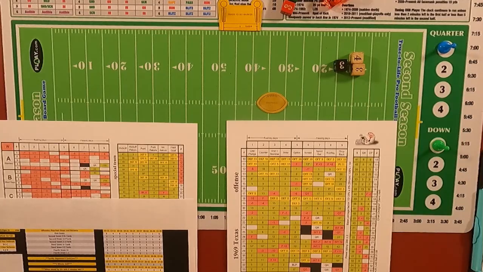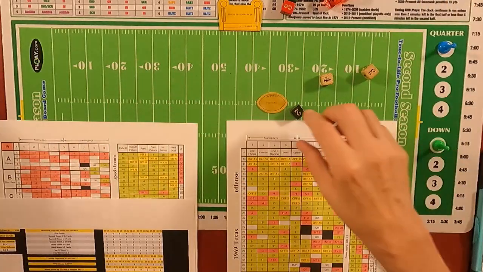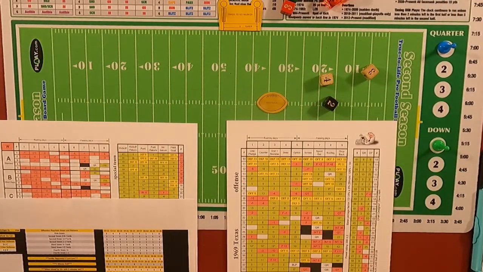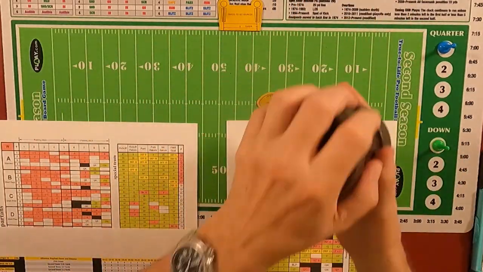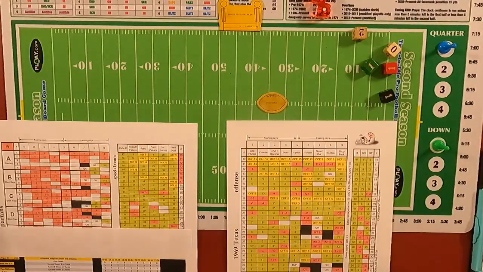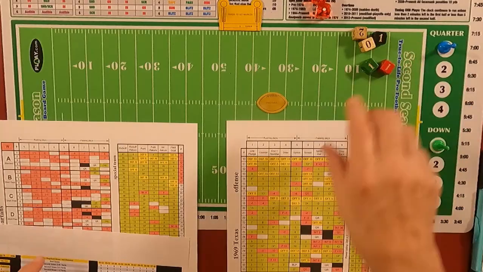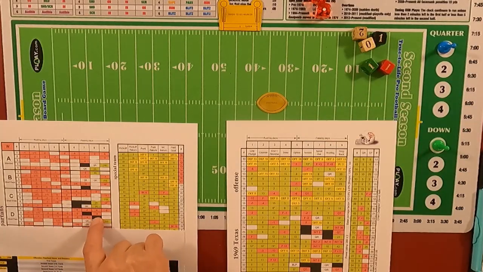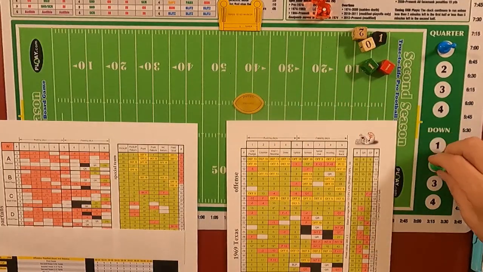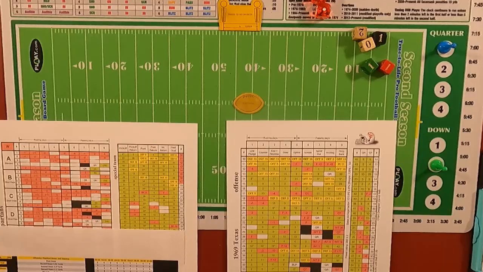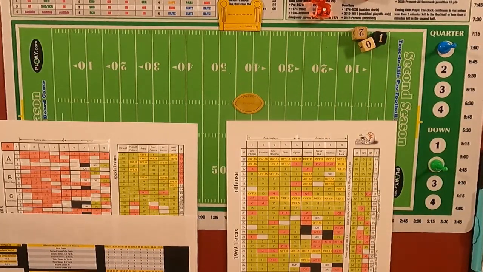I think we'll do a bootleg, number 8. He goes with a 27 on his defense is D, short pass. Nothing. I got a 12 on my bootleg, 9 yards. And he has a 2 on a short pass on the bootleg is -2. 7 yards. Second down and 3. So, one of the better plays for Texas right there.